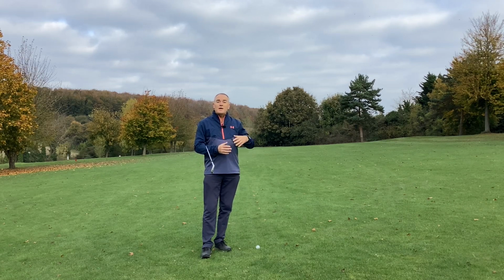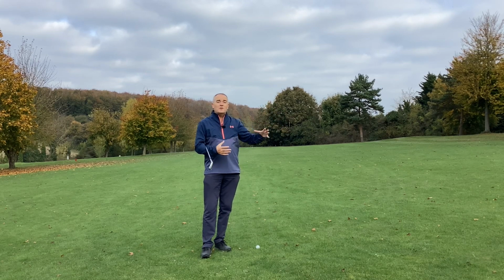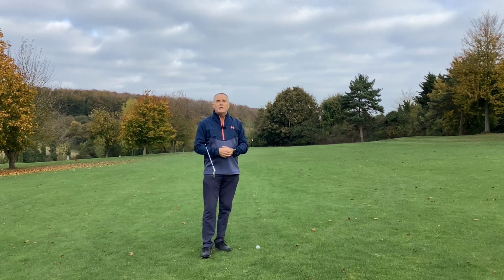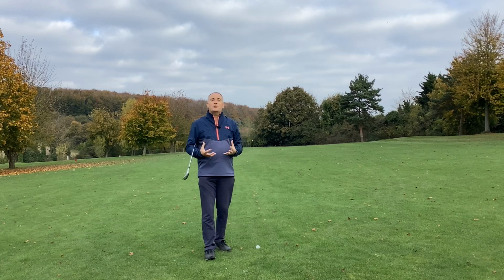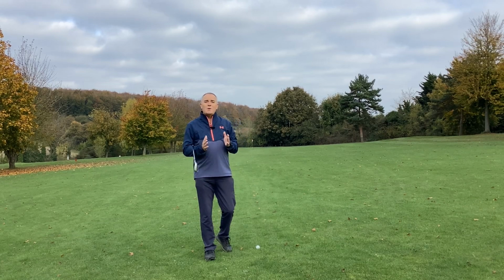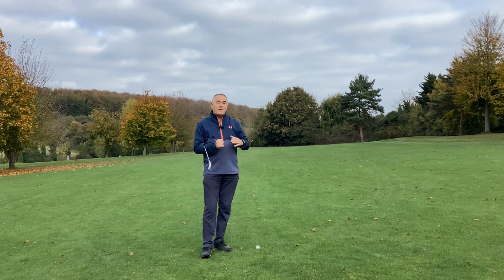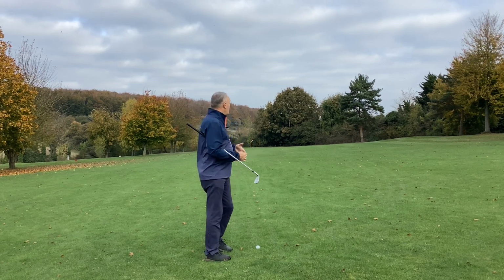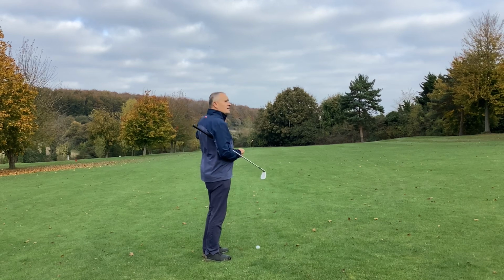Amazingly now, if I ended up in the trees and I'm blocked out, I now can't get the ball on the green. It's going to cost me now probably a full shot. So we can see how important that second shot is. Get it down the fairway, get it into position. Now, from this position, we could end up in the trees again. We could end up in the rough.